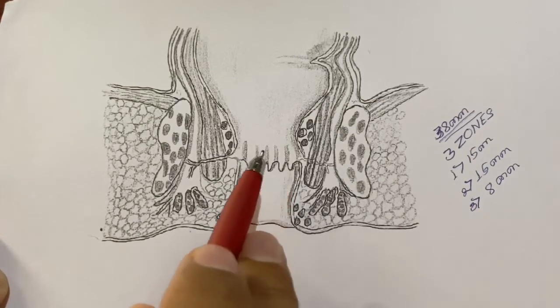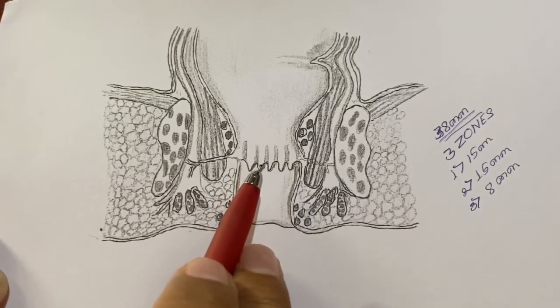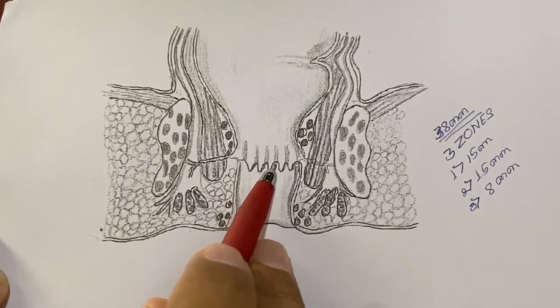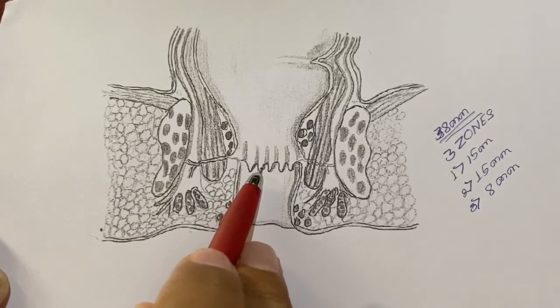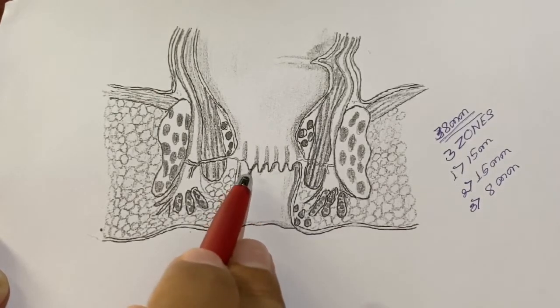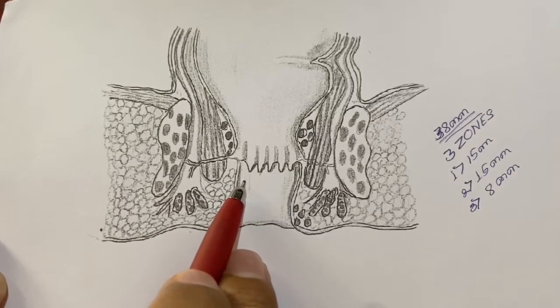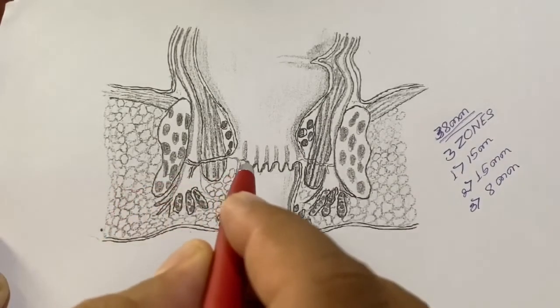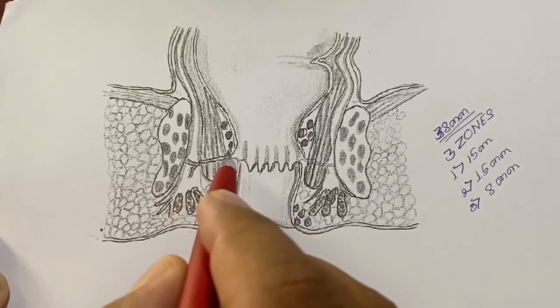Each column is connected by a mucosal fold. If you assume these are the columns, they are connected by mucosal folds called anal valves, and there is a pocket-like structure on the outer side.